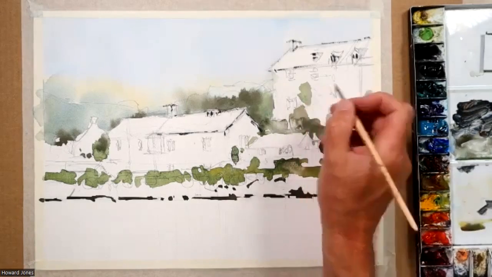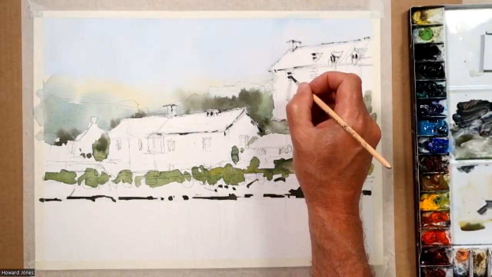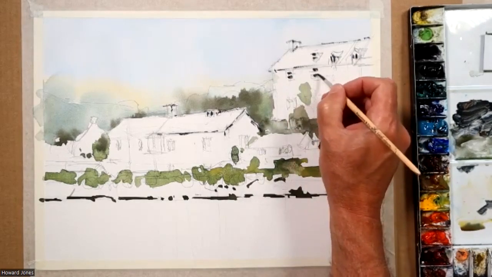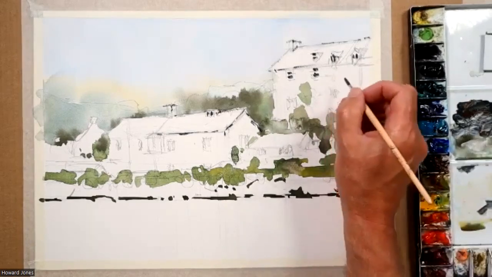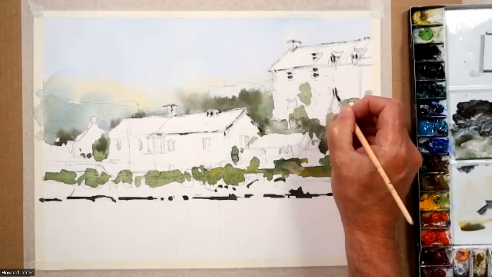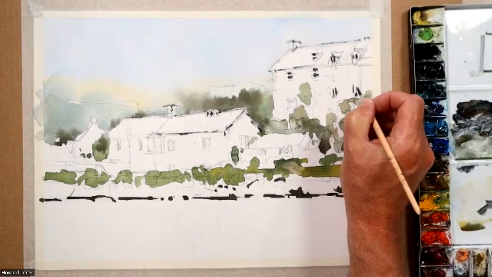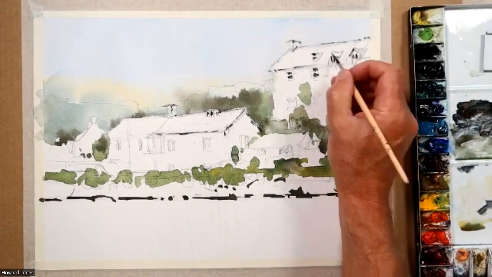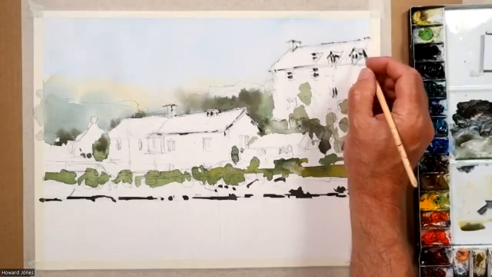Now, I'll just speed up a little bit here. Interesting that some of these windows look like largish horizontal panes, and the others over here have a more vertical design to them. Maybe a shadow line there, shadow line there, shadow line there.